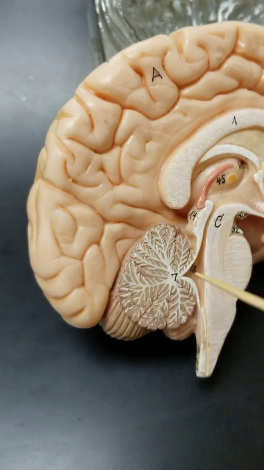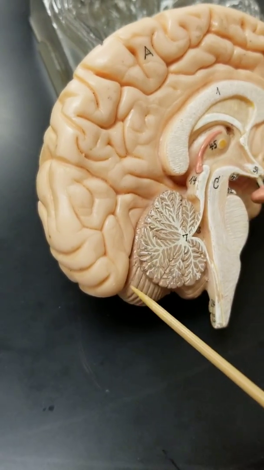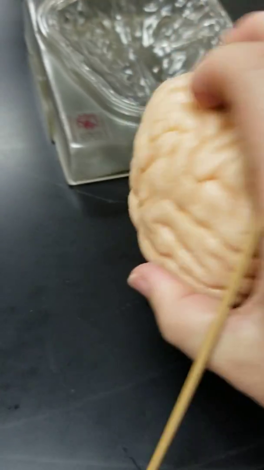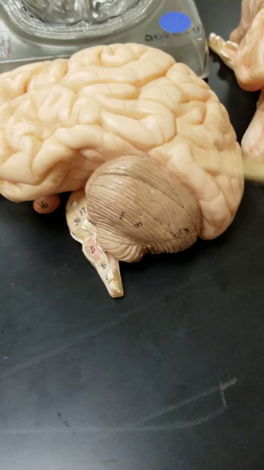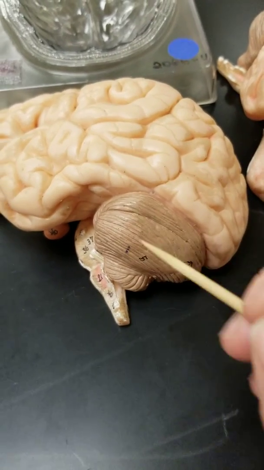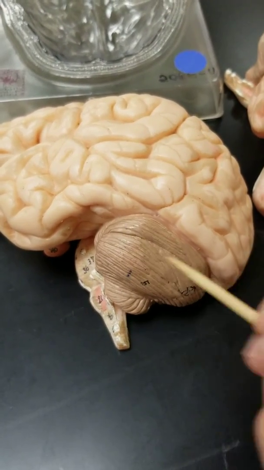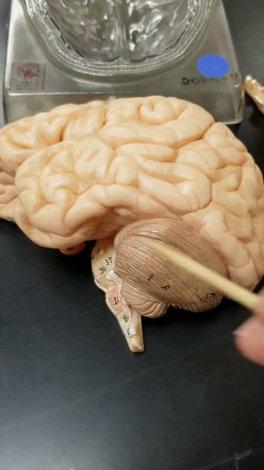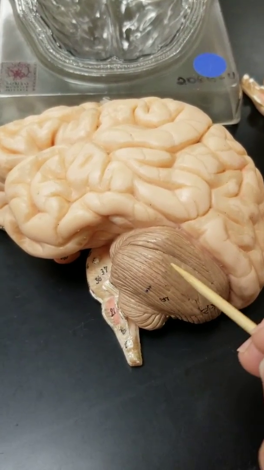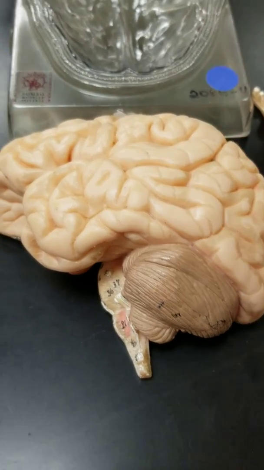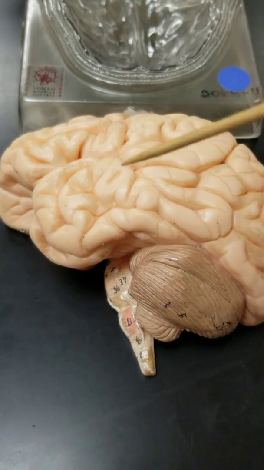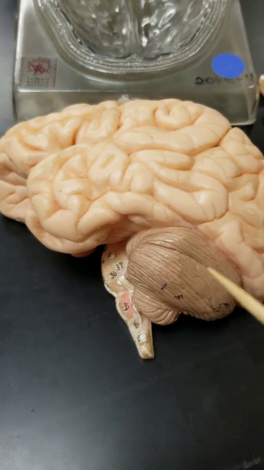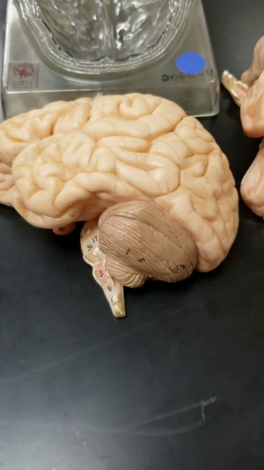The final area of the brain is back here. It is under the cerebrum and behind the brainstem. Notice it looks different texturally. Instead of gyri and sulci, we have these little folds right here called folia. And it also has some hemispheres and things that we will go over in detail later. But this is called the cerebellum. So we have cerebrum, inside the middle, diencephalon, the 3 parts of the brainstem, and the cerebellum. Those are the major regions of the brain.